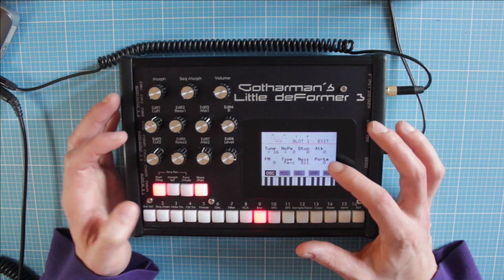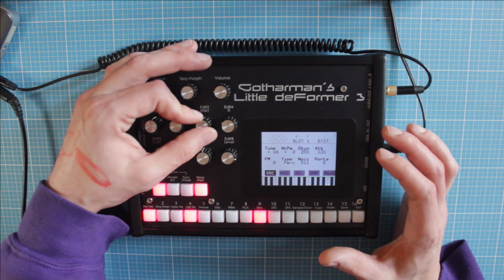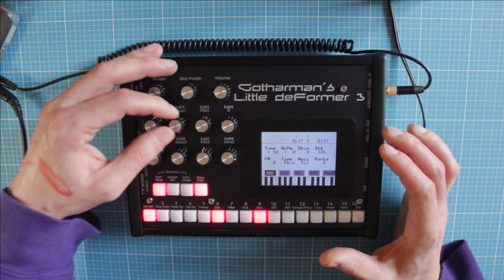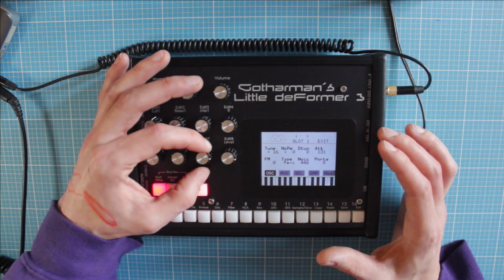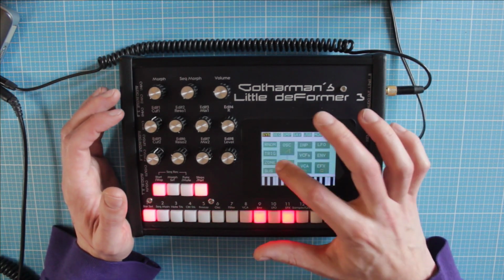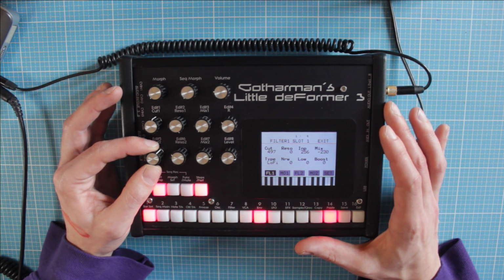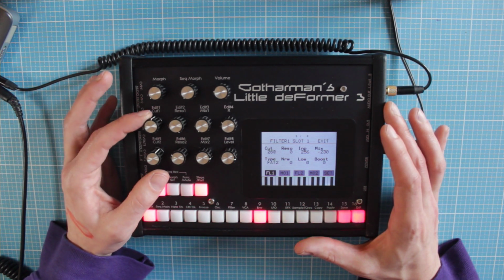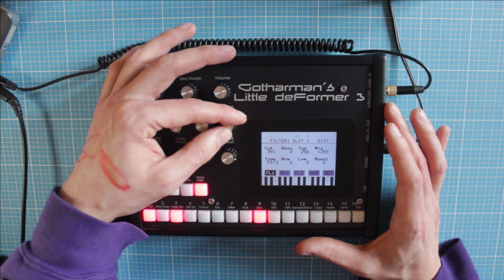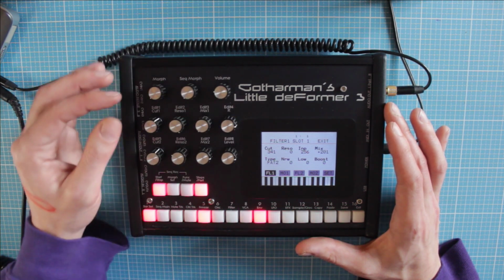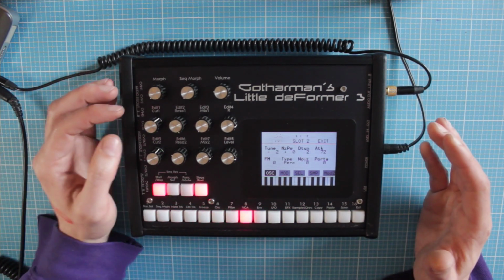other parameters on the noise sound. Let's try a different filter. Let's change the sound of the toms.